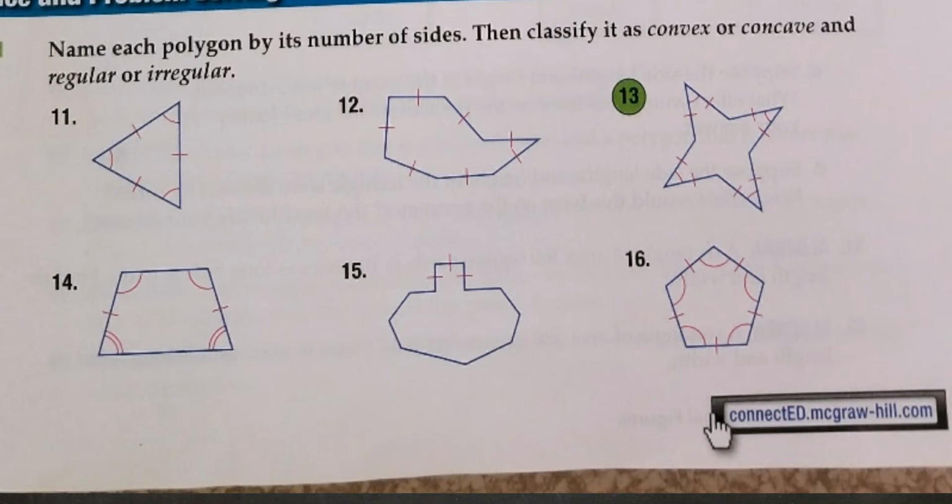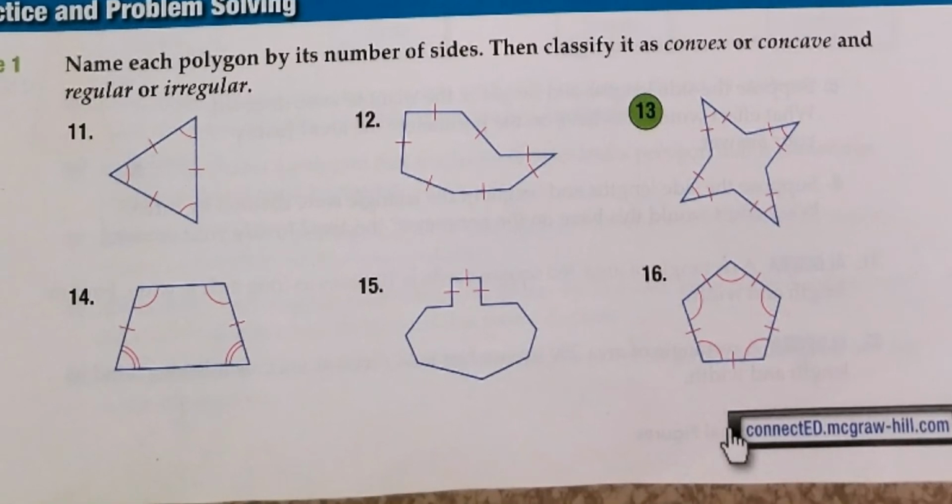Alright, name each polygon by its number of sides and classify it as convex, concave, or regular. So just like the first couple problems. Right now we got a triangle. It is convex because if I were to extend any of these sides, none of the extensions would go inside the shape. So that's why it's convex. All the angles are the same, all the sides are the same length, so that means it's going to be regular.